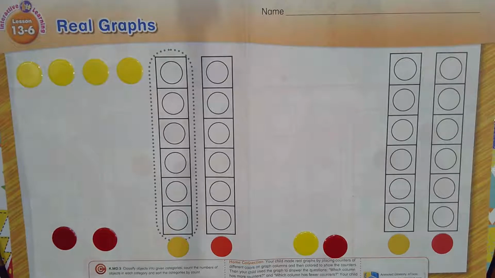We are on lesson 13-6. You learned to use sorting rules to solve problems about sorting a group of objects. Now you will learn to compare columns of objects in a graph in order to answer questions. A graph with real objects on it is a real graph.